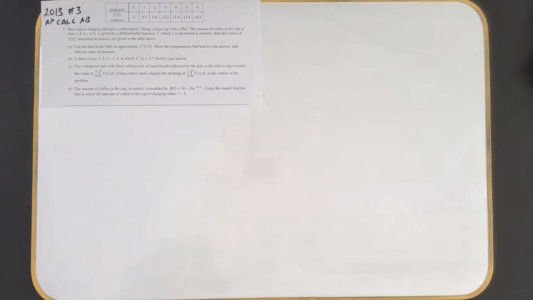Hot water is dripping through a coffee maker, filling a large cup with coffee. The amount of coffee in the cup at time t, 0 less than or equal to t less than or equal to 6, is given by a differentiable function c, where t is measured in minutes. Selected values of c of t measured in ounces are given in the table above.